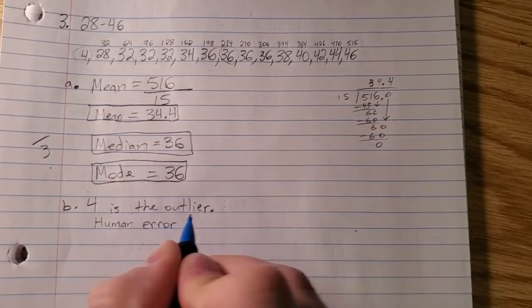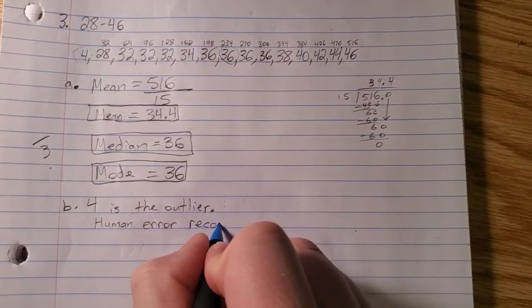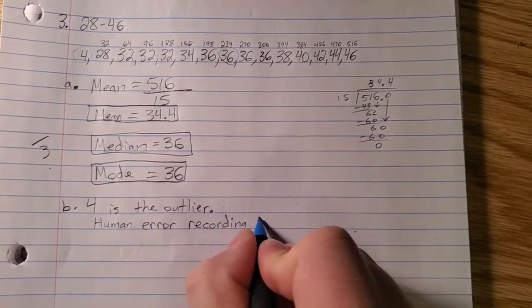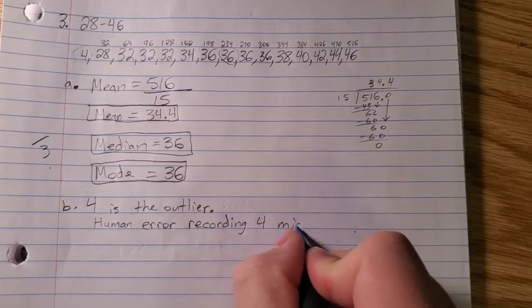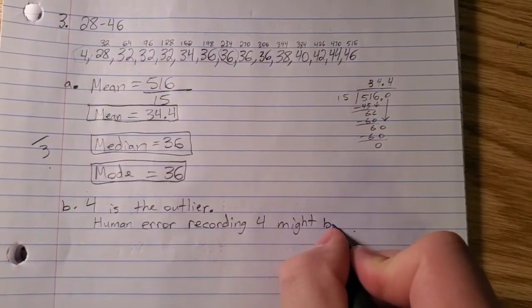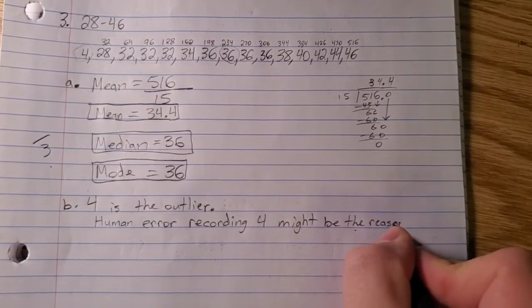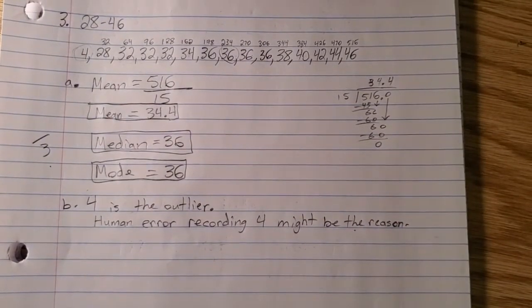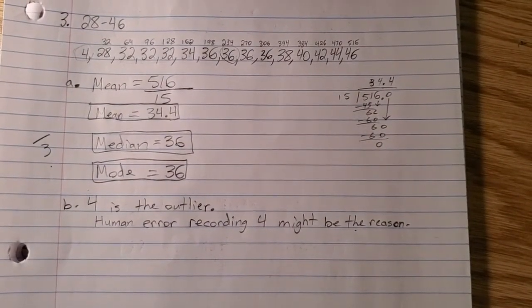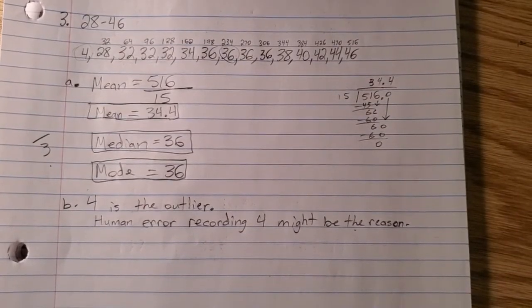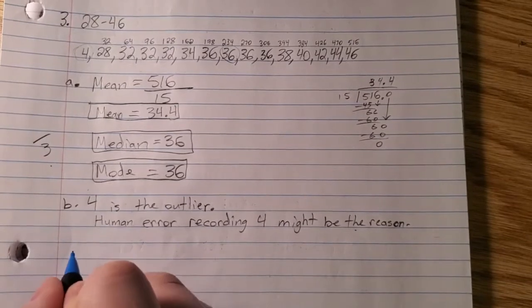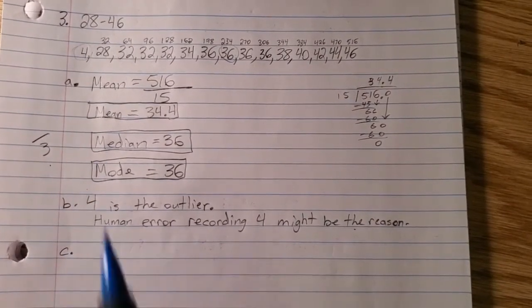Recording this might be 4 might be the reason, right? That's one reason. Have you guys ever tried to type two numbers and you accidentally type one, or you try to type one and you accidentally type two? It happens. Sometimes you accidentally double a letter. So that's probably the reason why this happened.